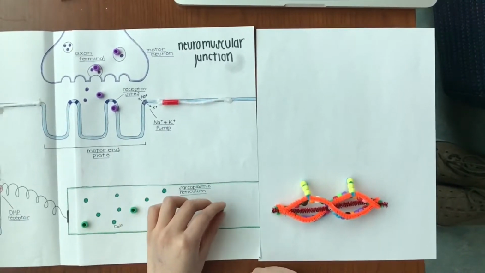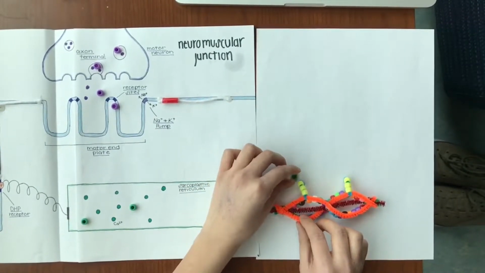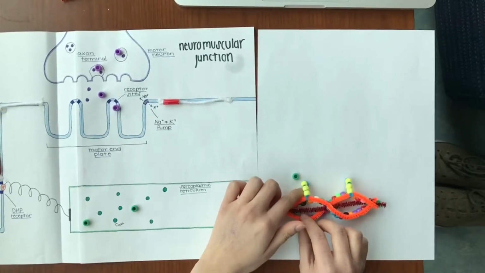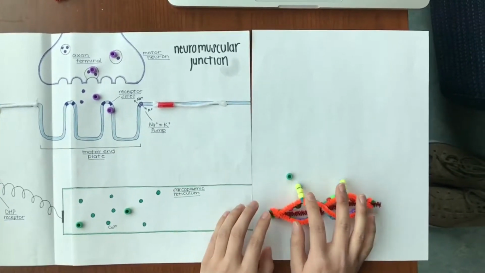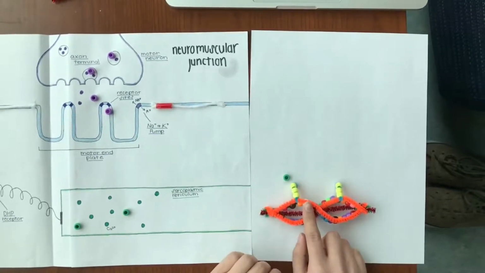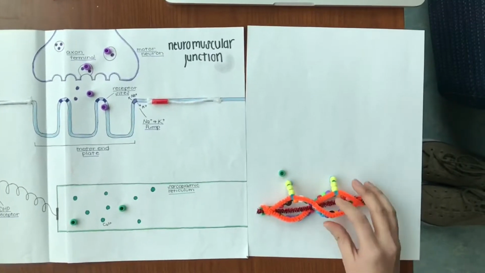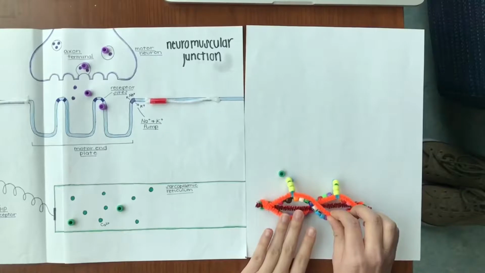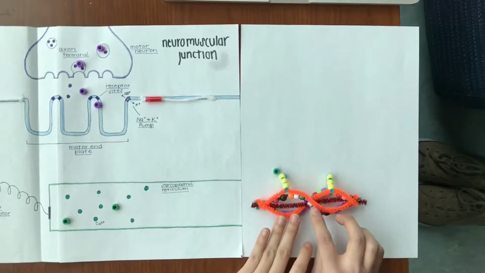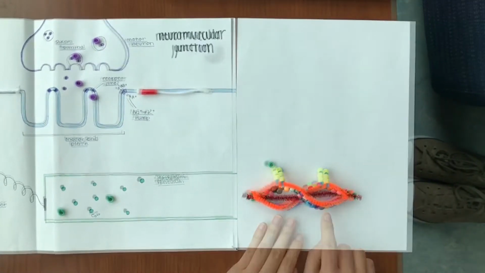This requires ATP. The calcium then binds to troponin, which is represented by these yellow beads. Troponin is a complex of 3 proteins attached to the tropomyosin. Tropomyosin will then move to reveal binding sites and will allow for the actin-myosin interaction. The binding sites are these black dashes on the actin.